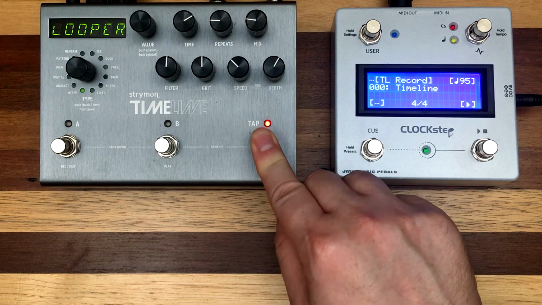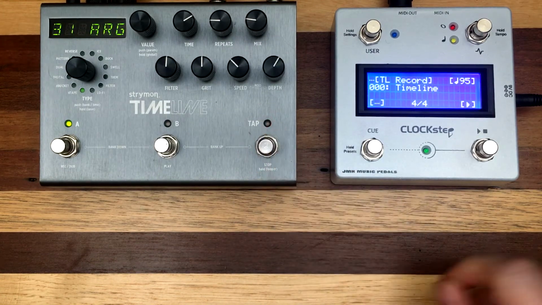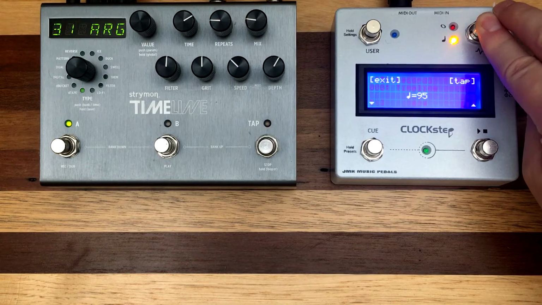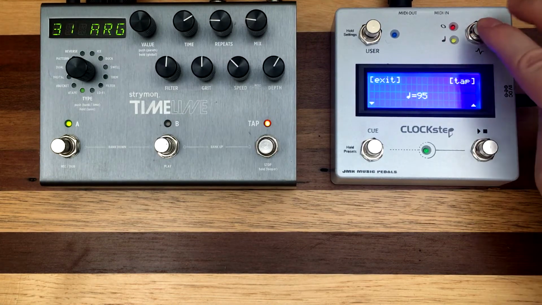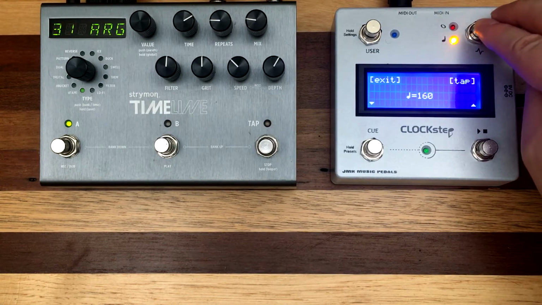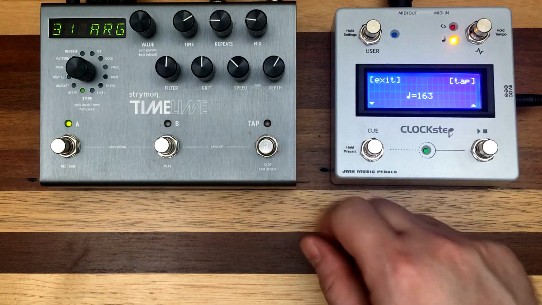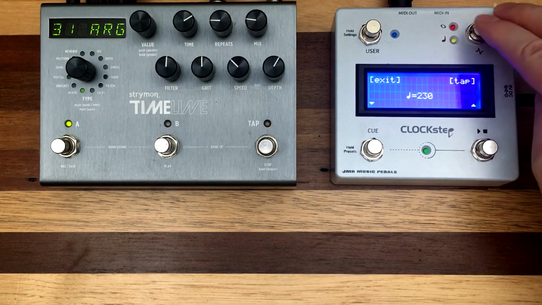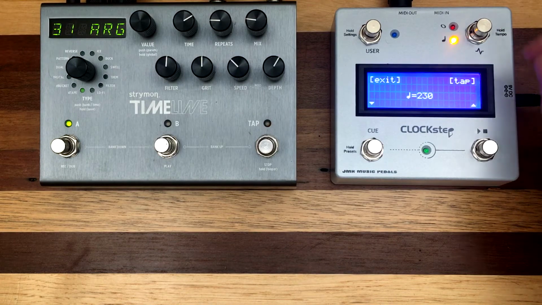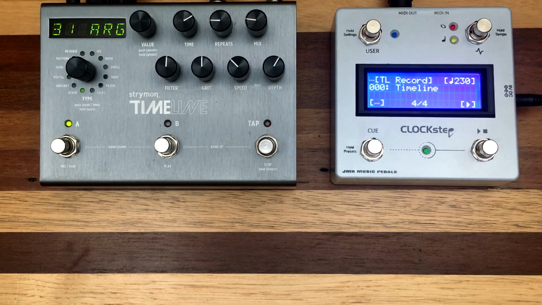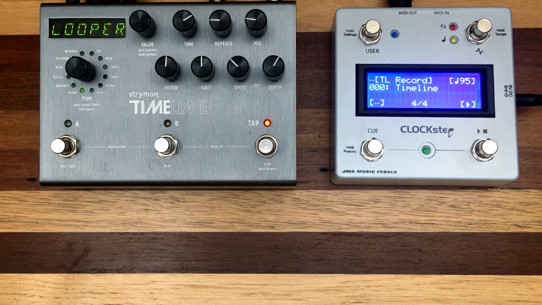Though CLOCKstep is sending MIDI clock to the timeline, it only uses it for setting its delay time value. The timeline looper itself doesn't sync to a MIDI clock, or recognize MIDI real-time start or stop commands. The timeline does specify its own MIDI commands for record, play, and stop. We'll add those commands to CLOCKstep and send them instead.